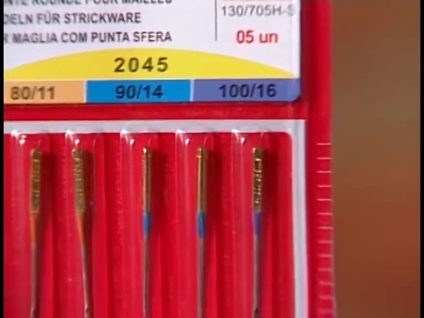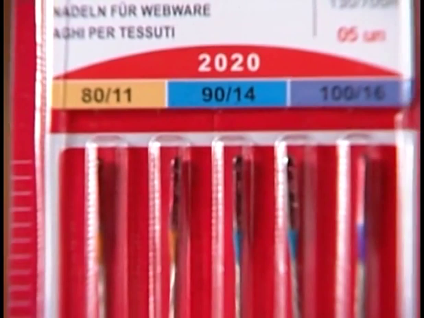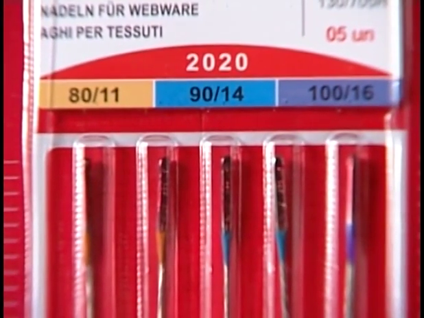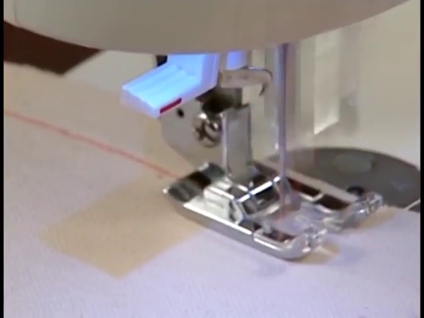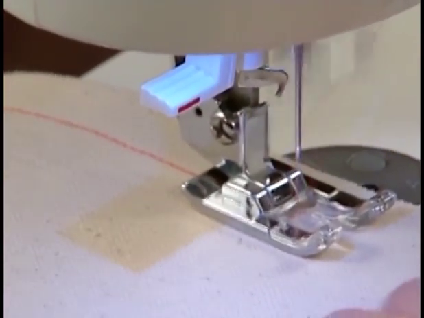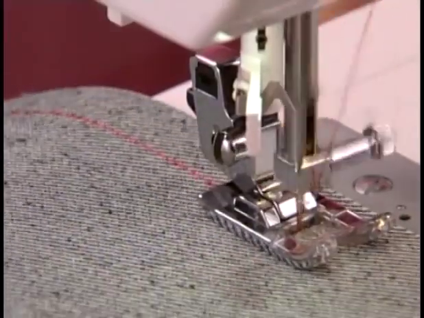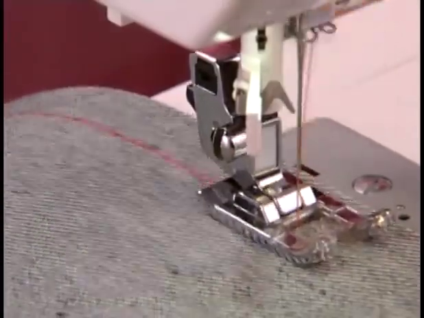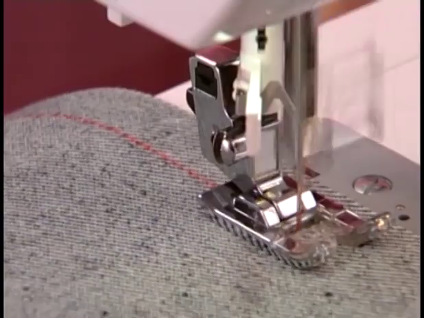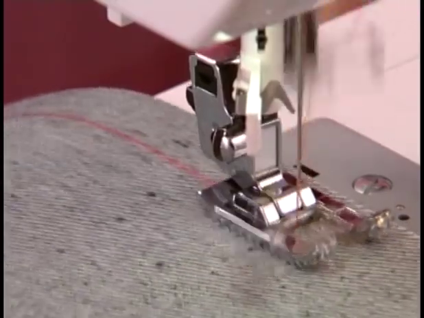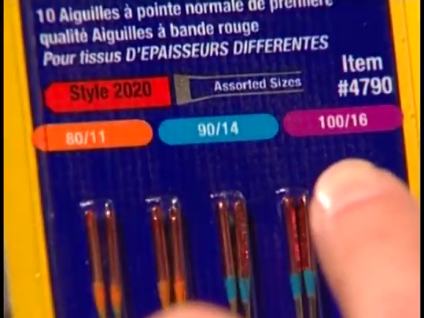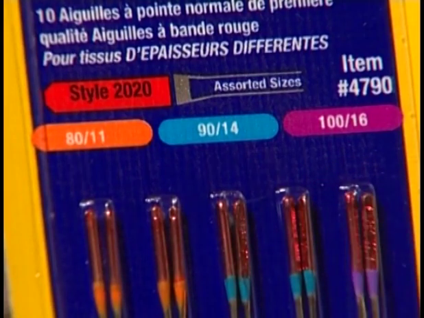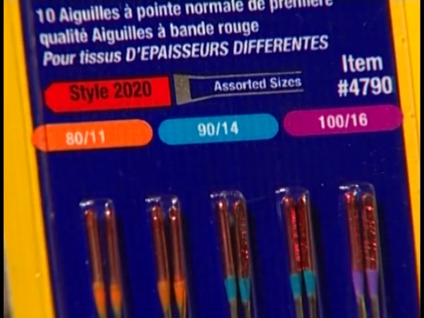Needles come in various sizes too. A smaller number means a thinner needle, used for lighter weight fabrics. A larger number means the needle is thicker. Larger needles are best for medium to heavyweight fabrics. For denim or canvas, it is best to use at least a size 16 needle, which will help keep the needle from bending or breaking in the fabric.